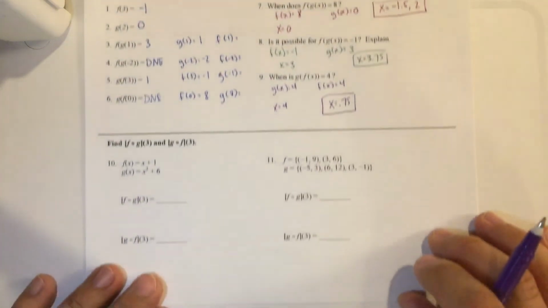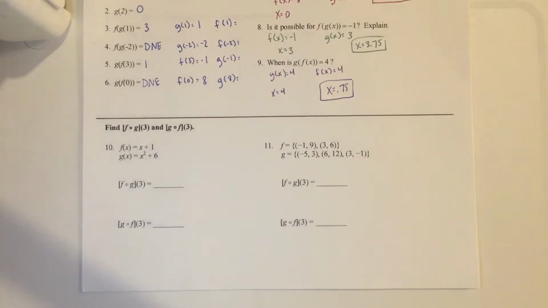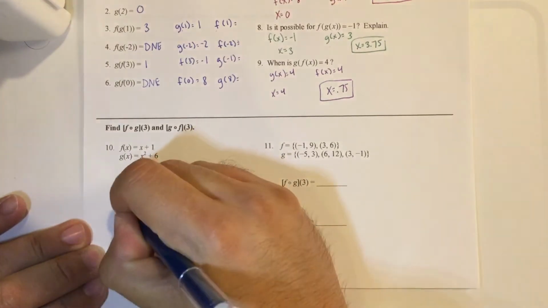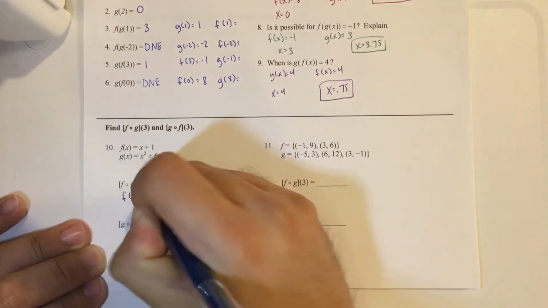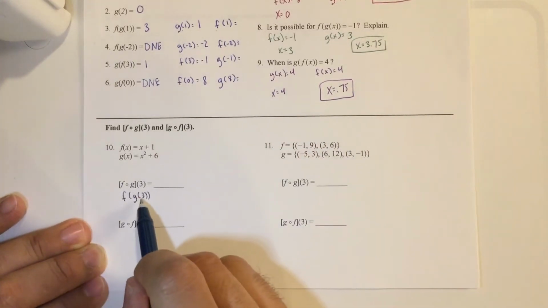All right, moving on. Numbers 10 through 11. It's asking us to find the composition between f o g of 3 and g o f of 3. So f of g of 3 and g of f of 3. So this first one here, f o g of 3, is really f of g of 3. So I'm going to start from the inside and work my way out. So I'm going to start with g of 3.